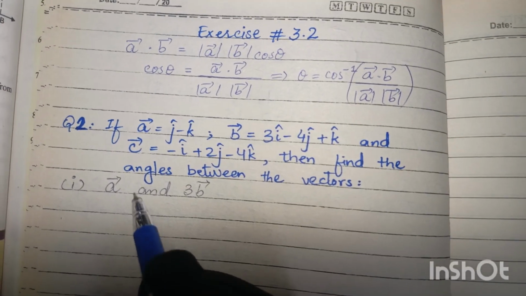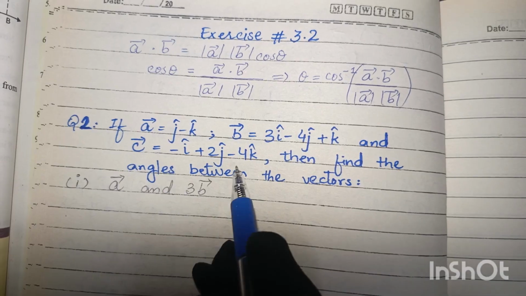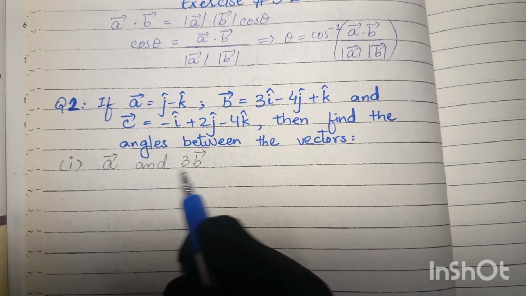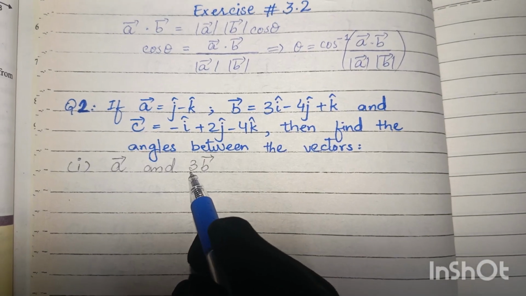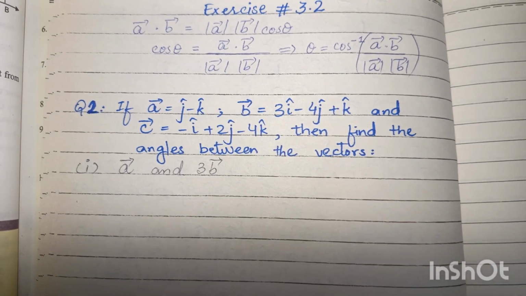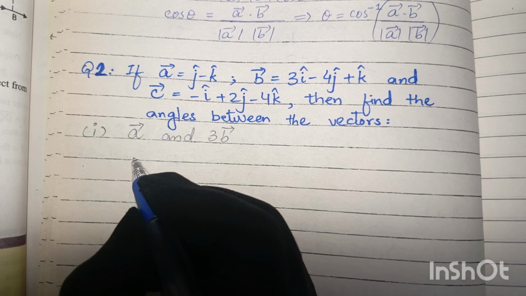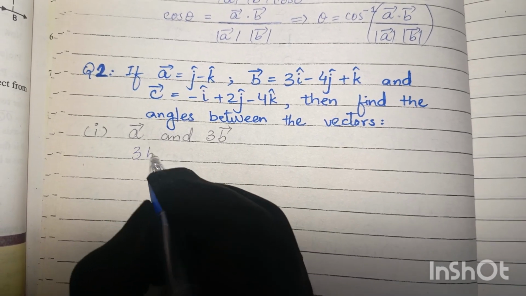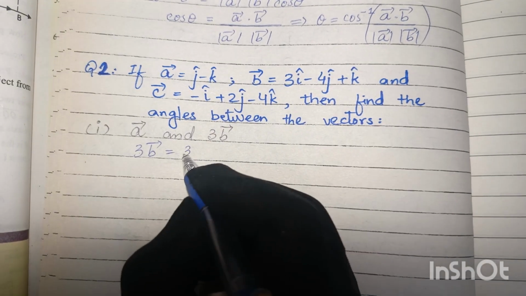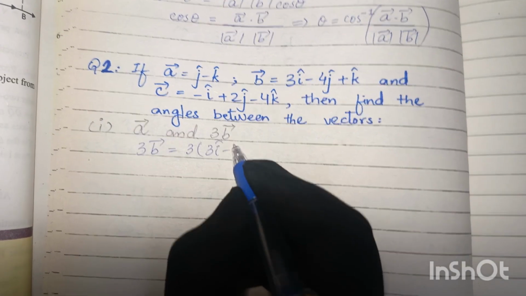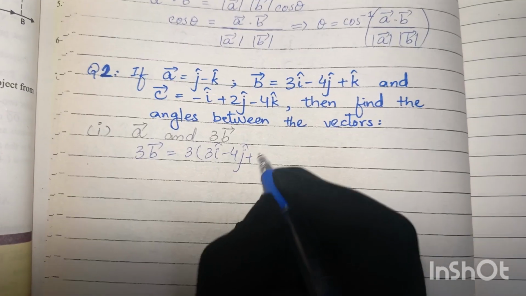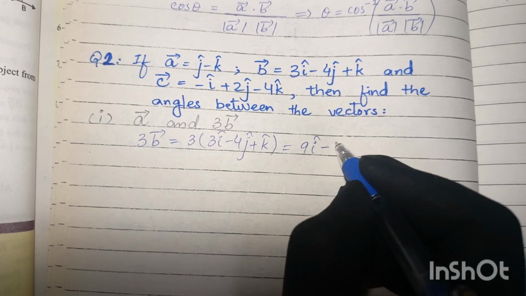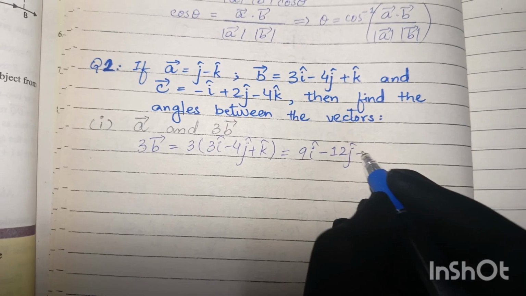So here question number 2 is, if A vector, B vector and C vector are given, then find the angles between the vectors. First part is A and 3B. It means you have to find the angle between A vector and 3B vector. So first of all, we will find the 3B vector. It means 3 times of B vector. We will multiply 3 inside, so we will get 9i minus 12j plus 3k.